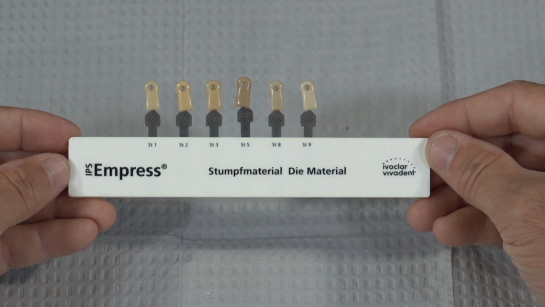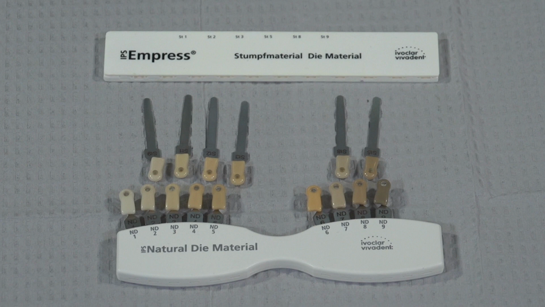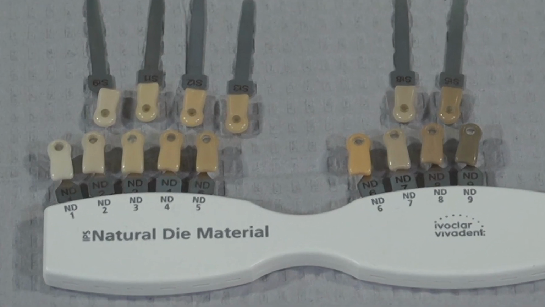It's also known as the Denton shade, or more commonly, the stump shade. Ivoclar makes a couple great prep shade guides that have been more of the standard of dentistry worldwide. These guides are known as the stump material and natural dye material guides. The main difference between these guides is similar to the difference between the Vita Classical and the 3D Master guides. The natural dye guide has a wider shade spectrum, making it easy for the eye to pick up the differences. The user can even fit these guides together to make one master prep guide.